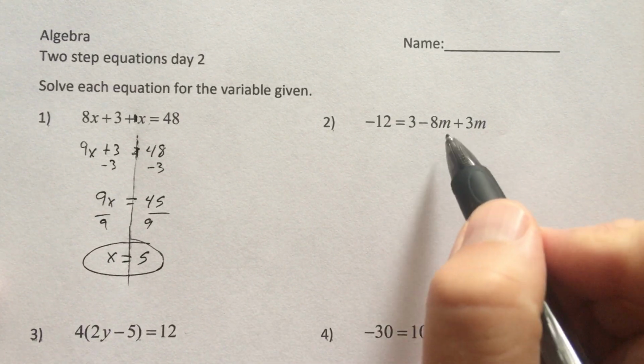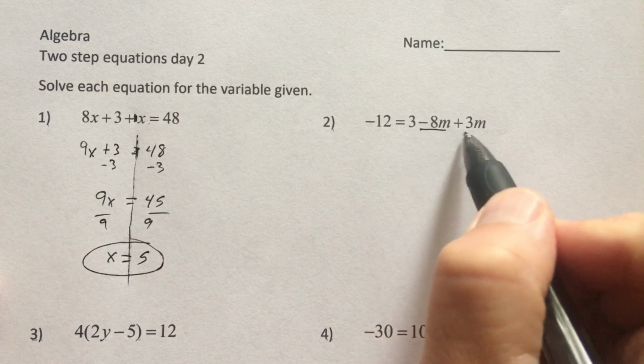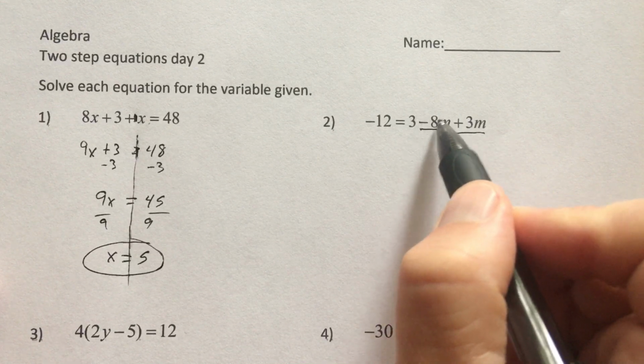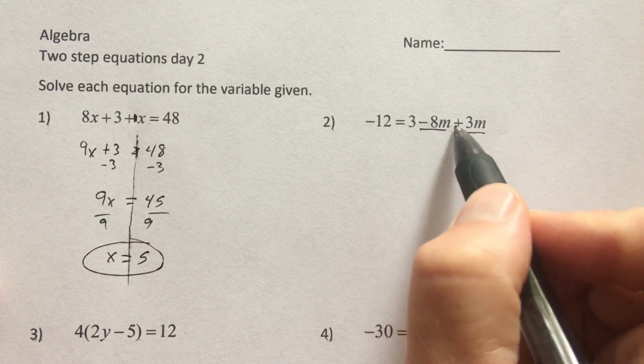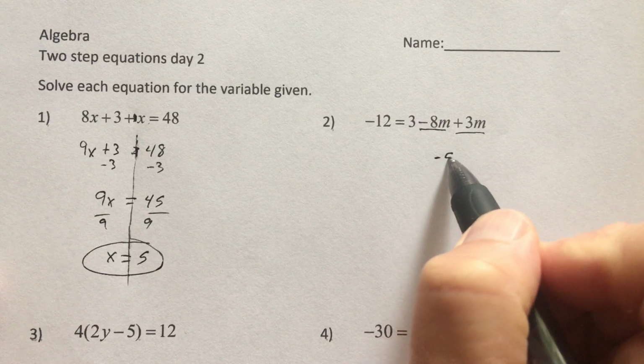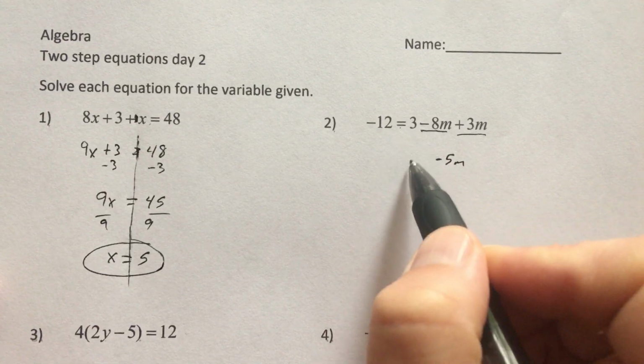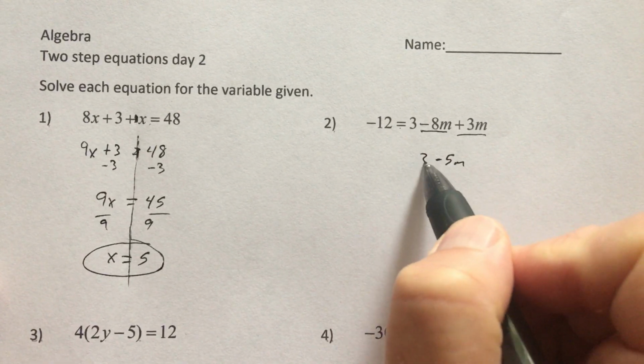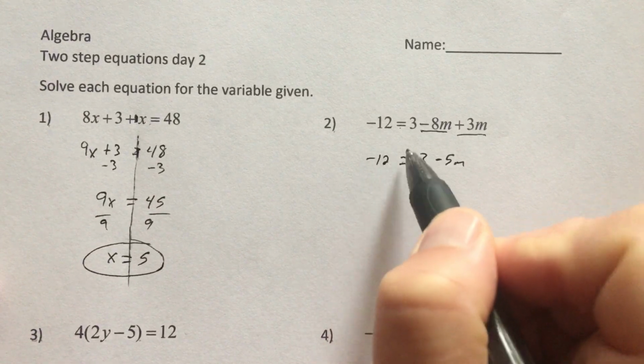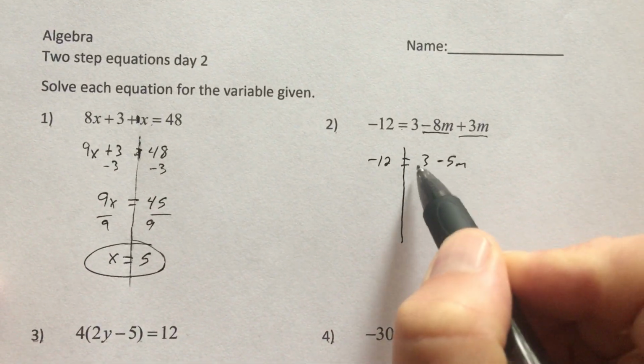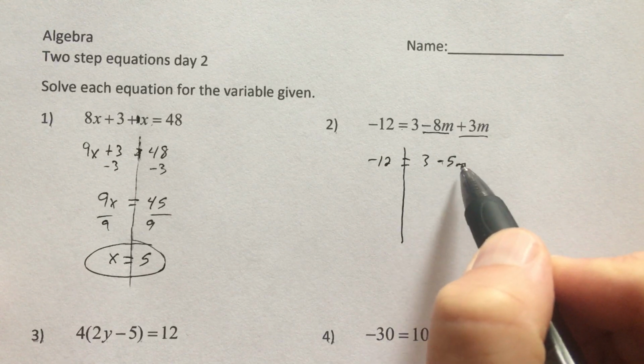All right. Over here, same idea. I've got a negative 8m plus 3m. So make sure this minus comes with this 8. Negative 8 plus 3 would be a negative 5m. Whether you put the 3 in front or behind is up to you. Doesn't really matter, because we're going to get rid of it the same way. So now this 5 is next to the m.